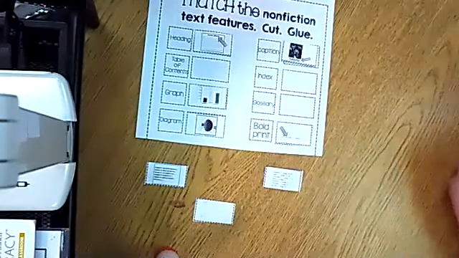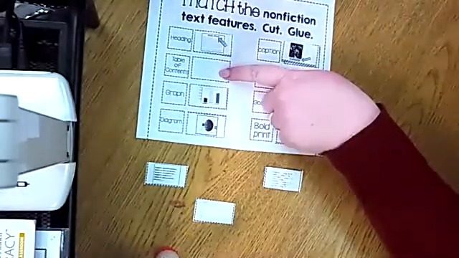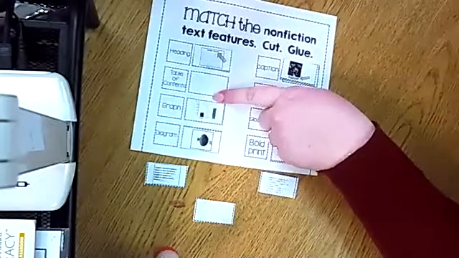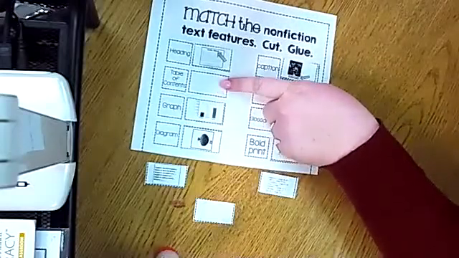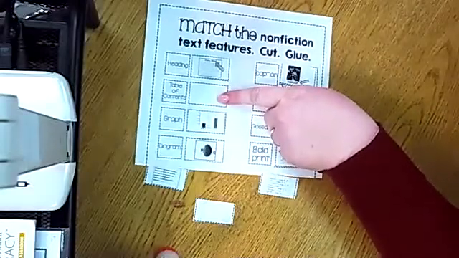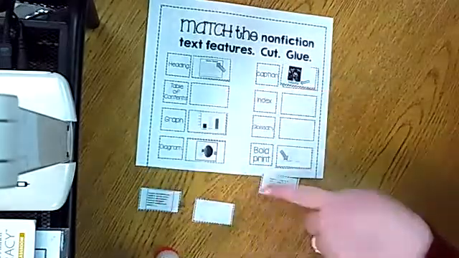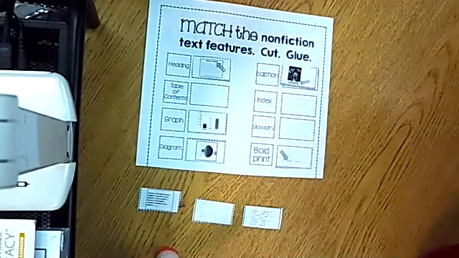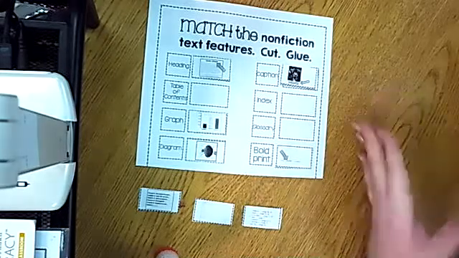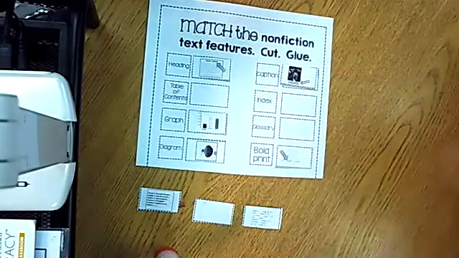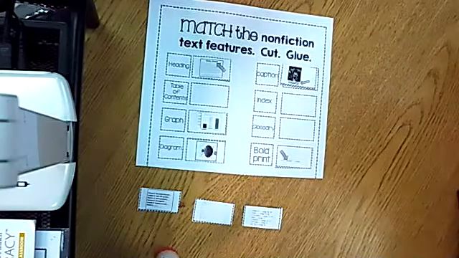For example, an easy peasy one that you're probably familiar with is table of contents. The table of contents tells you all about what's going to be in the book. So if you're reading a chapter book, the table of contents might say all of the different titles of all of the different chapters. Could you find a picture that looks like that?